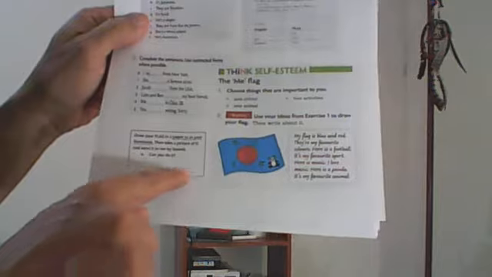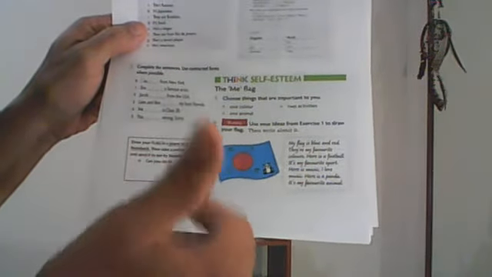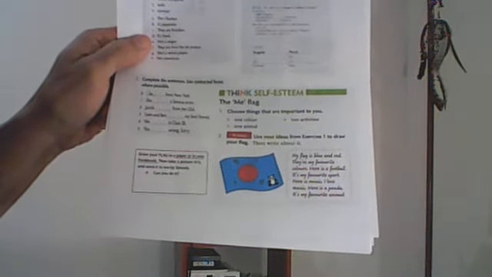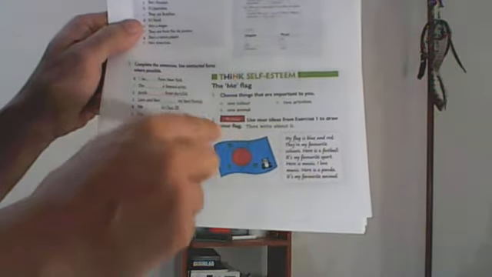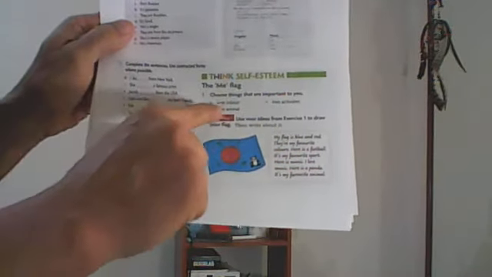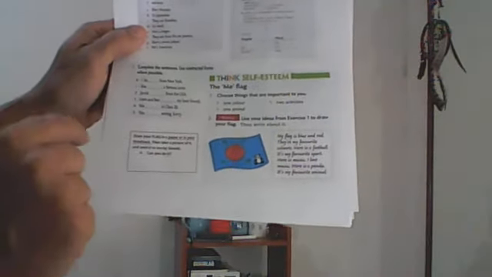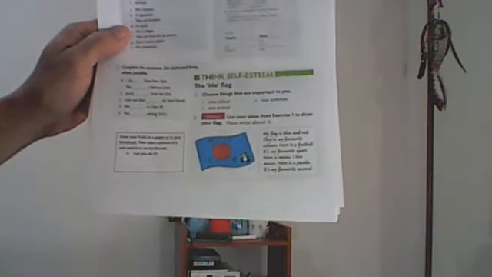And here we have another task. In this case, read carefully here. You have to create your own flag. Remember, we are seeing the flags from different countries? Now it's your time to create your own flag. Think about a special color, and then think about one animal that identifies you and two activities that you like.